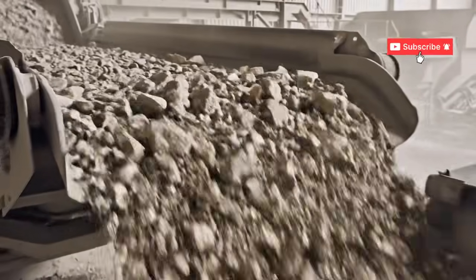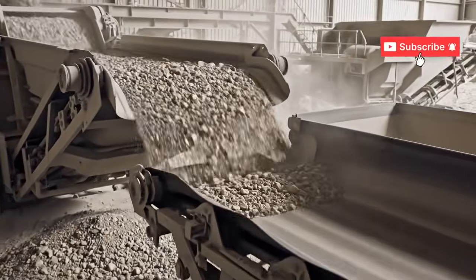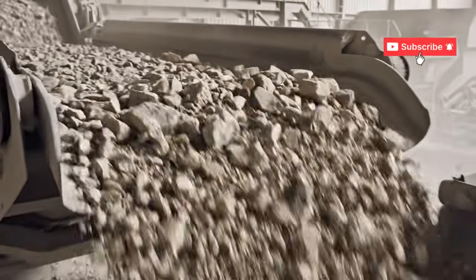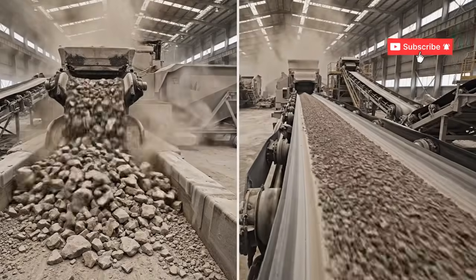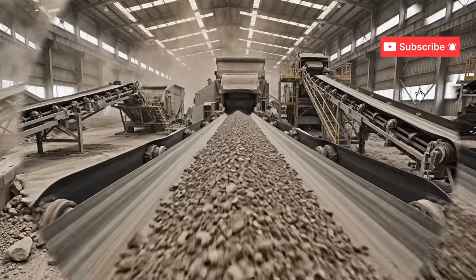Screening ensures only properly sized material moves forward. The system continuously refines material for uniform processing.